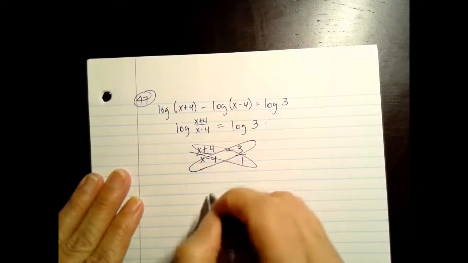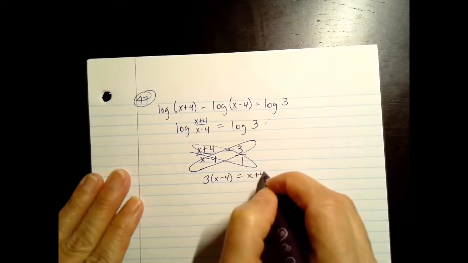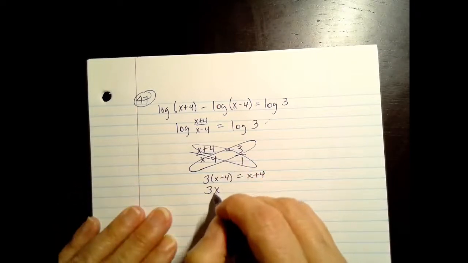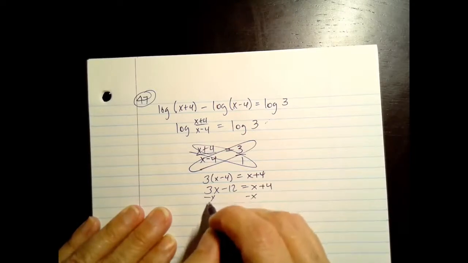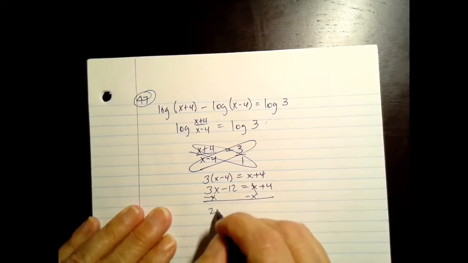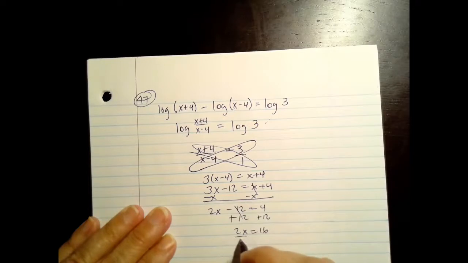So 3 times x minus 4 should be equal to x plus 4. So 3x minus 12 should be equal to x plus 4. Subtract your x. So 2x minus 12 is equal to 4. Add your 12. So 2x is equal to 16. Divide by 2. So x is equal to 8.